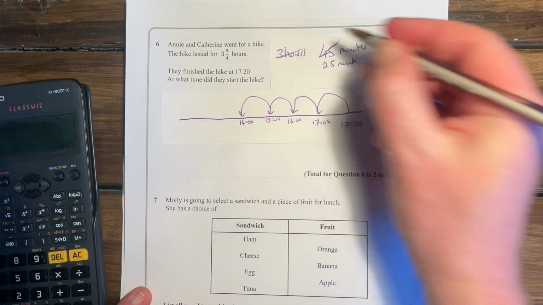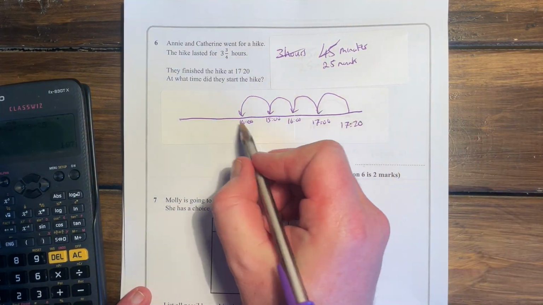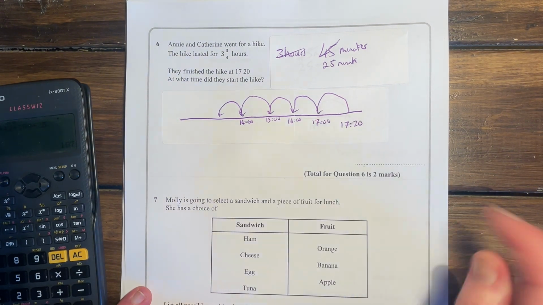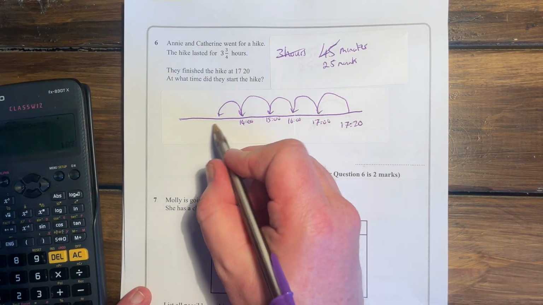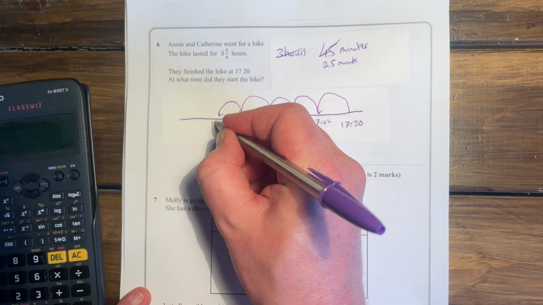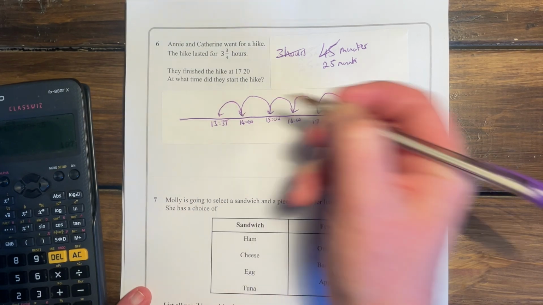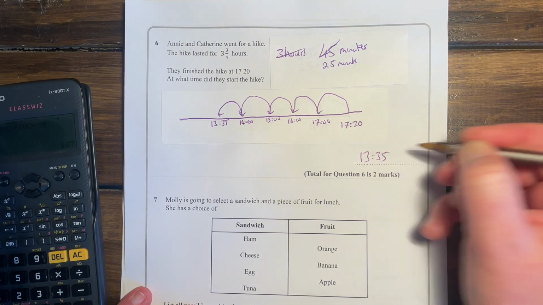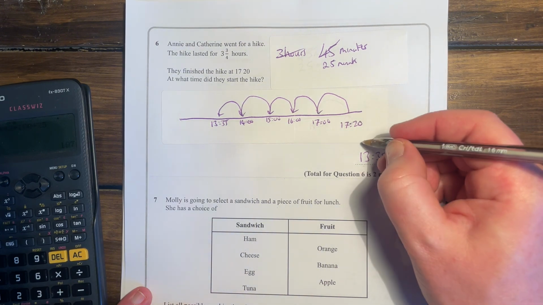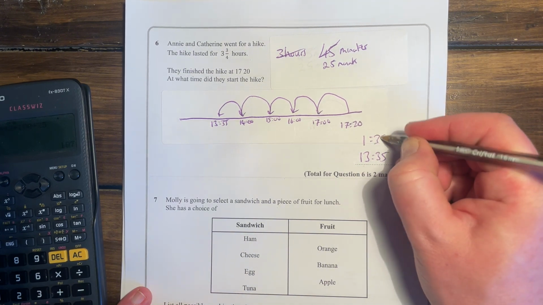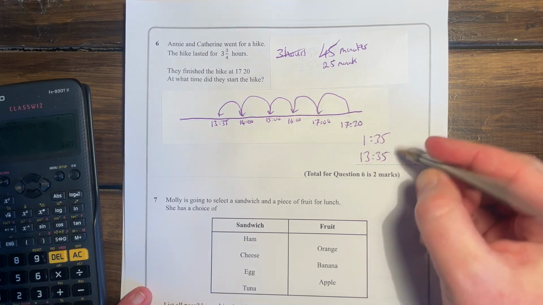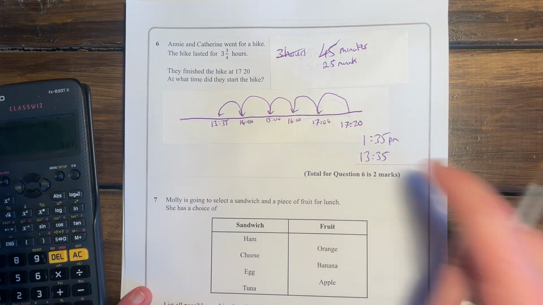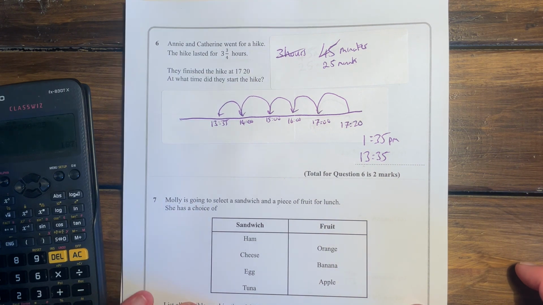So I've now done the 3 hours, and I've got to go back 25 minutes from there. So 25 minutes before 2 o'clock should be 1:35. So I'm going to do 13:35. So either 13:35, or I suppose you could put 1:35. But if you are doing this, you're going to have to put PM. It's in my best interest to usually use 24-hour clocks.